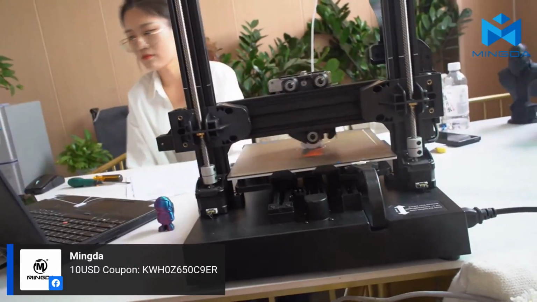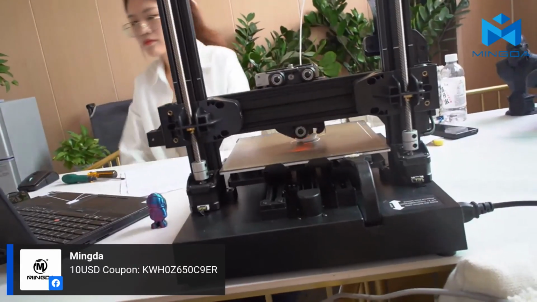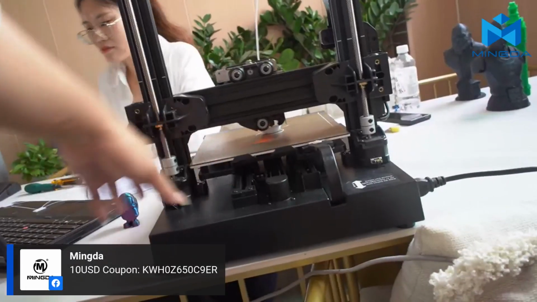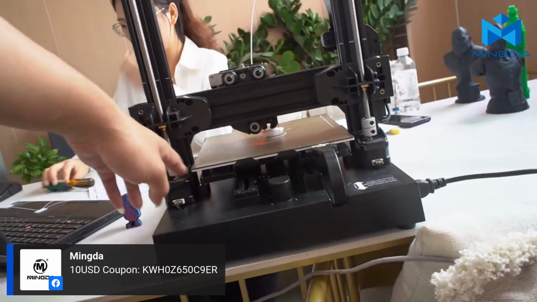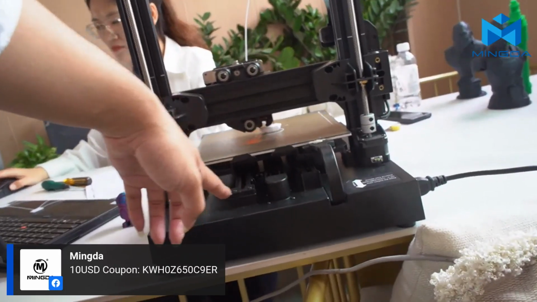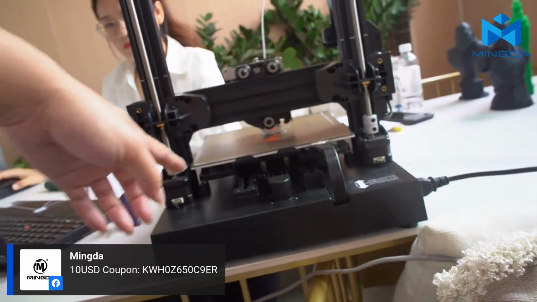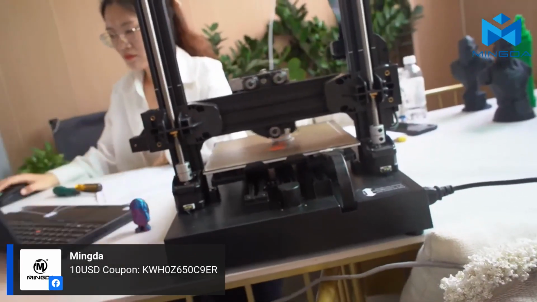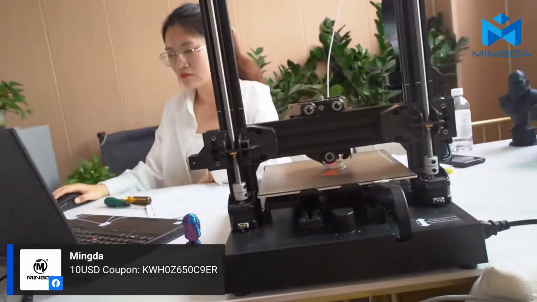You can see the double Z, and we put the wires inside the bottom case.